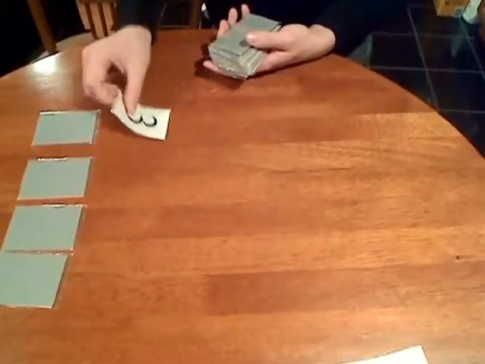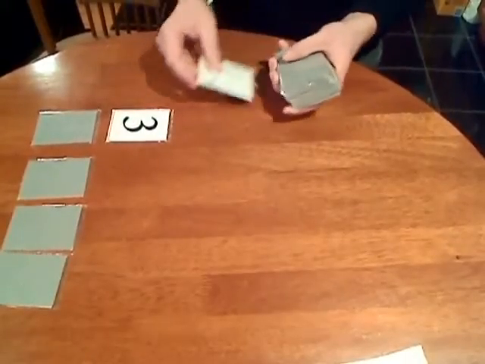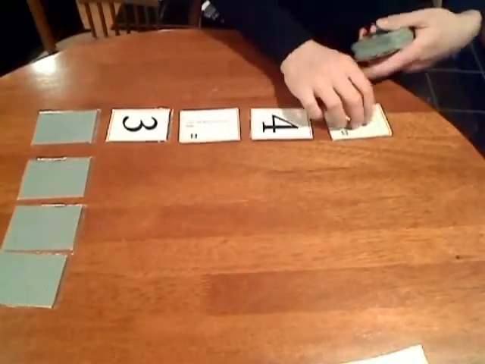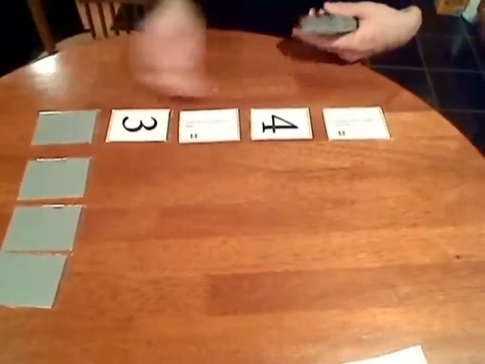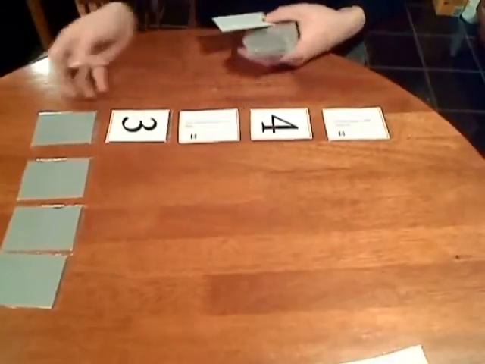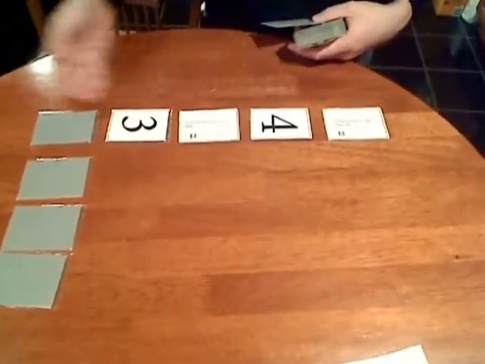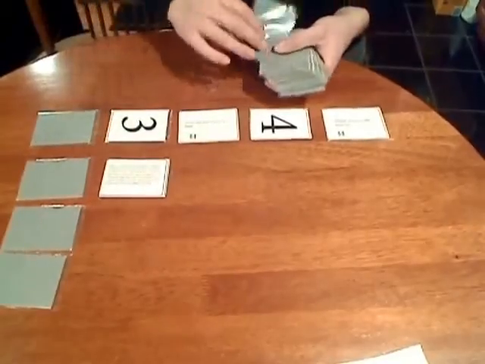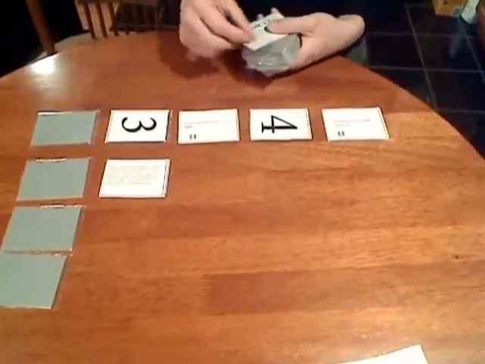Next step is to draw 8 cards off the top of the Neurosis deck and fill in like this, left to right. Once you get to the end of a row, you go down and start filling up the next one.